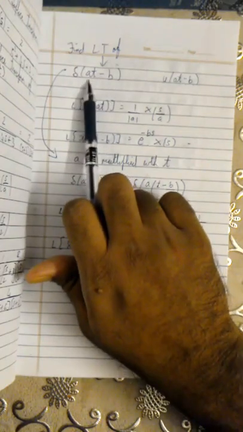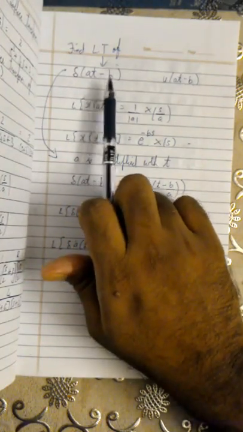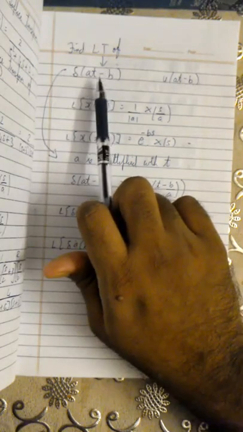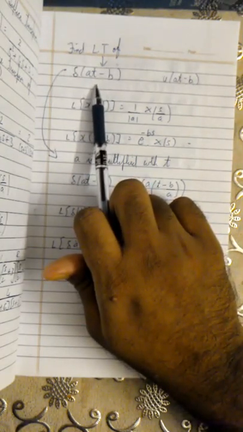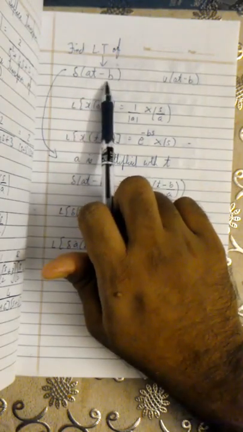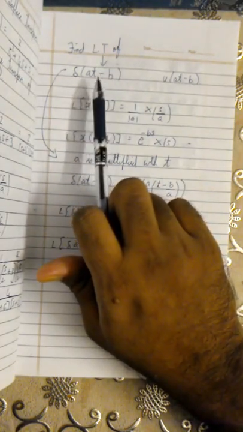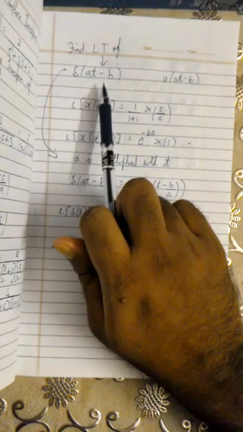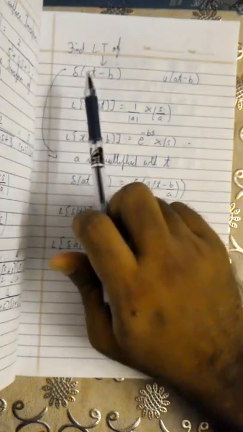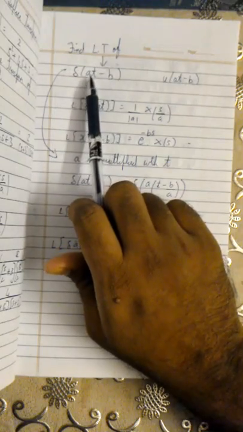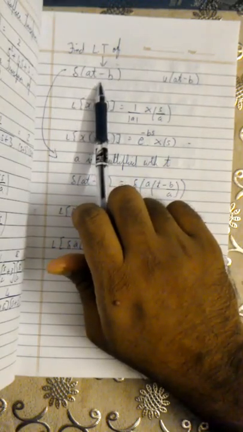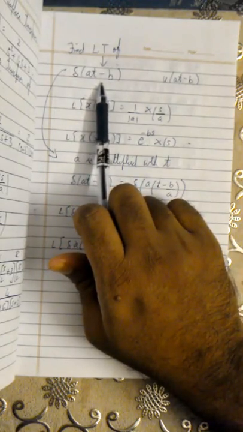Even though you see minus b here, you should understand that this t is not shifted by minus b seconds. That's a wrong statement. Actually, at is shifted by b seconds, not t.